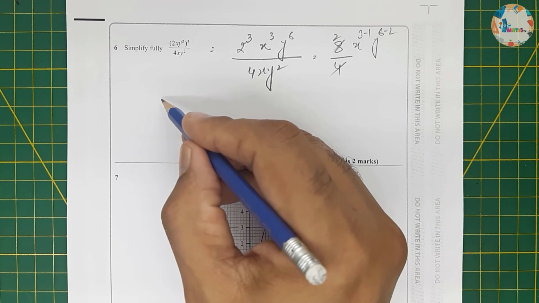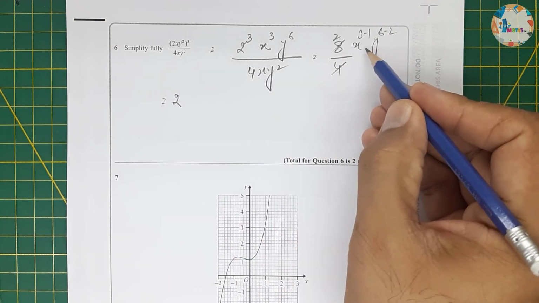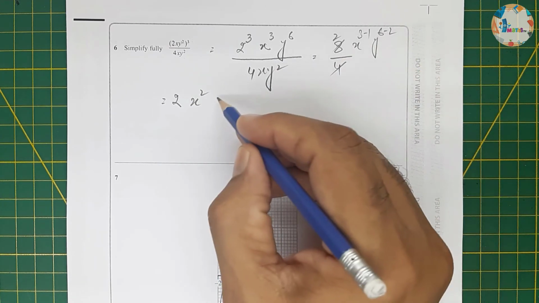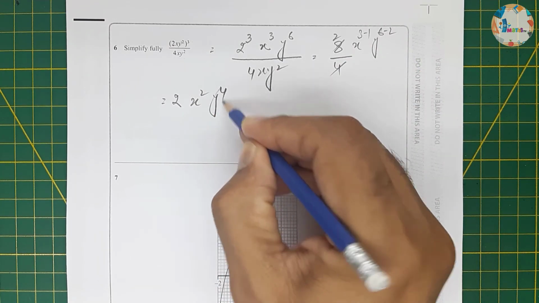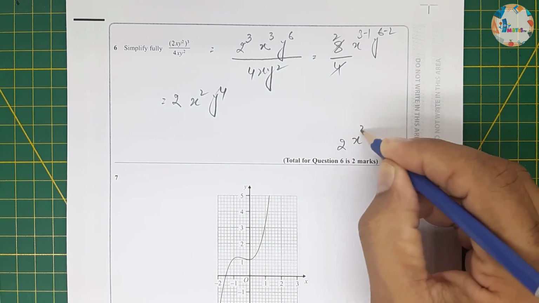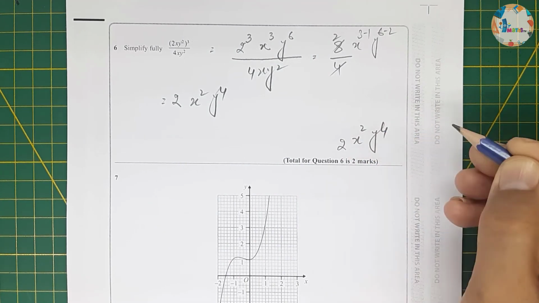Now this will be our final answer, 2, and this will be x squared and y raised to the power 4. This will be our final answer, so 2x squared y raised to the power 4.